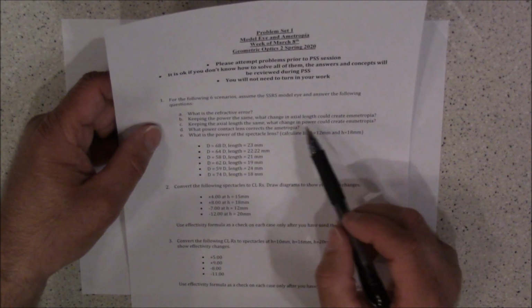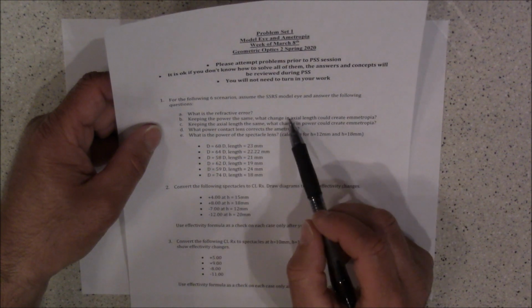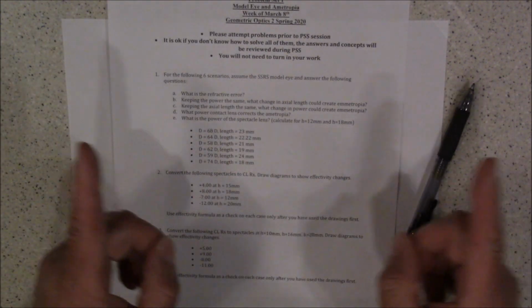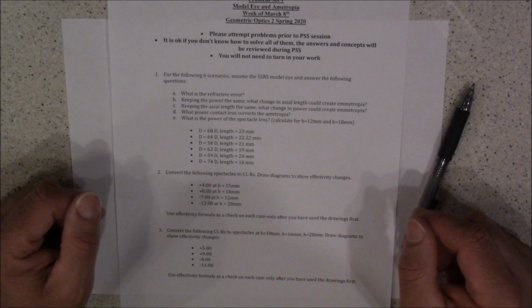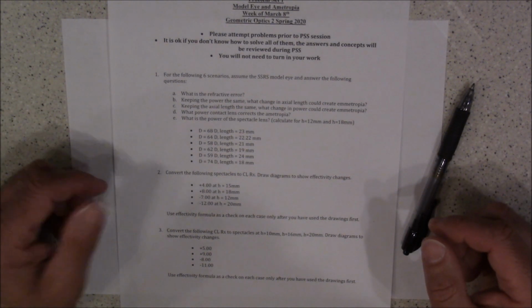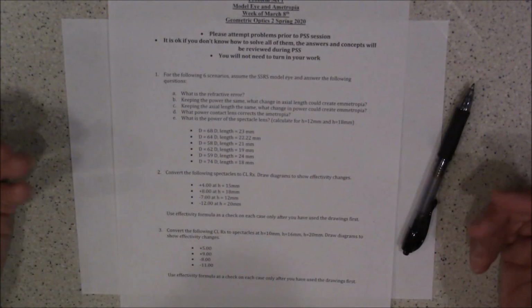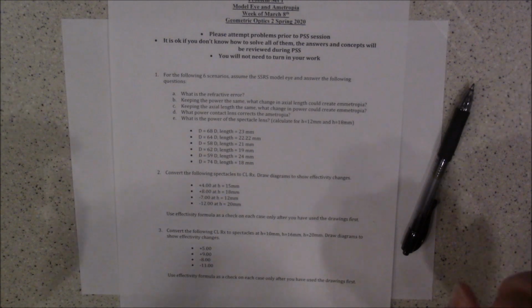What is the refractive error? And then they want to keep the power the same as what it is here, and they want you to make the eye either shorter or longer to make the person emetropic. In other words, having a refractive error of 0. They want to keep the axial length the same, and they want to increase the power of the eye, once again, to make that person an emetrope.